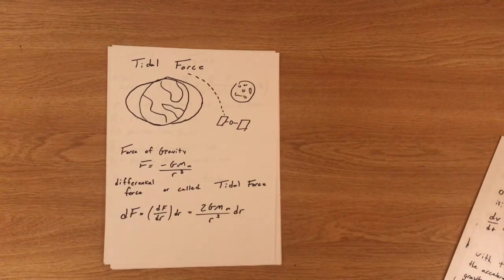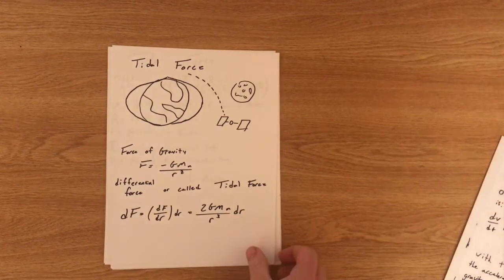The differential force, also known as the tidal force, is the derivative of the force of gravity with respect to r, which is equal to two times the gravitational constant times the mass of the Earth times the mass of the object over r cubed, dr.